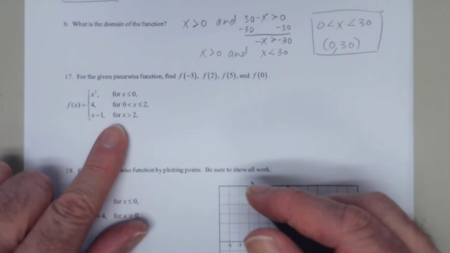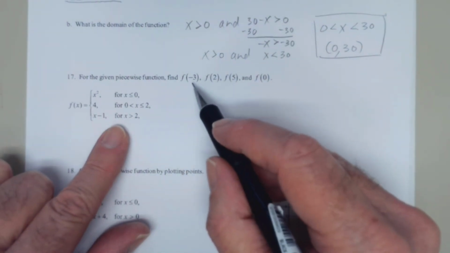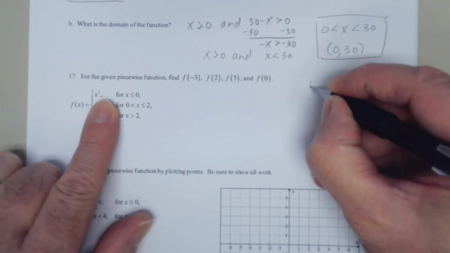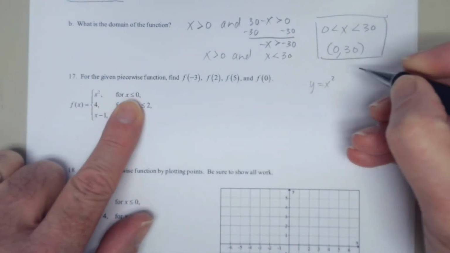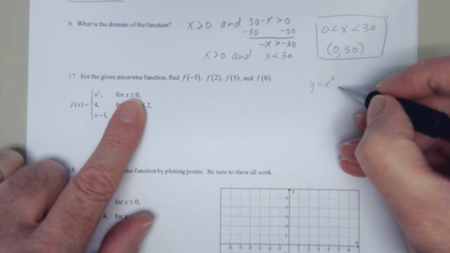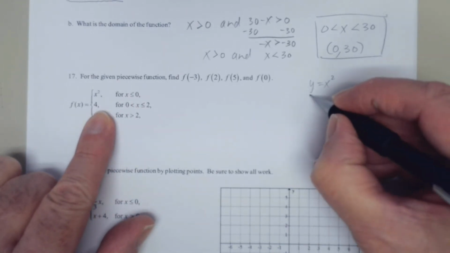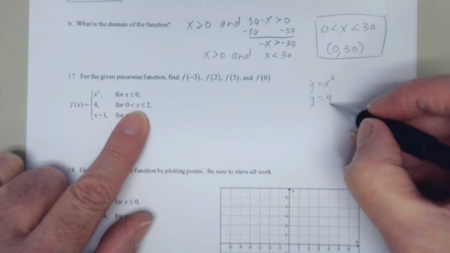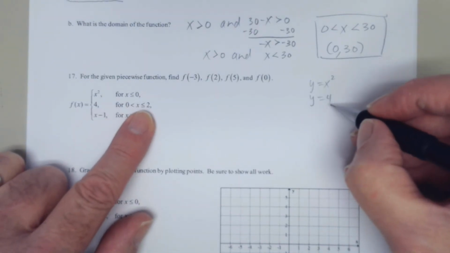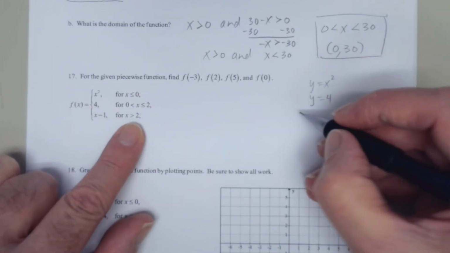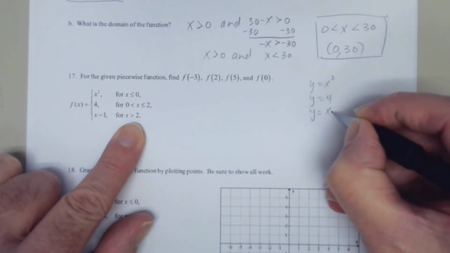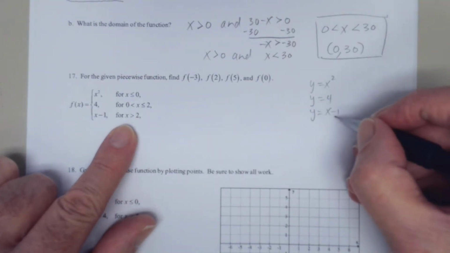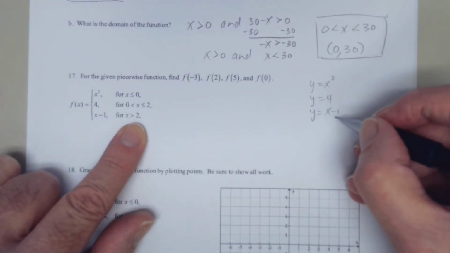All right, so this is a piecewise function, and depending on our input, we're going to use one of the three pieces. So basically, we have three graphs, y equals x squared. That's what our graph looks like when x is less than or equal to 0. We have y equals 4. That's the output, or what our graph looks like when x is between 0 and 2, including 2 but not the 0. And then we use y equals x minus 1. That piece of the graph is a line, basically, and that's when x is greater than 2.